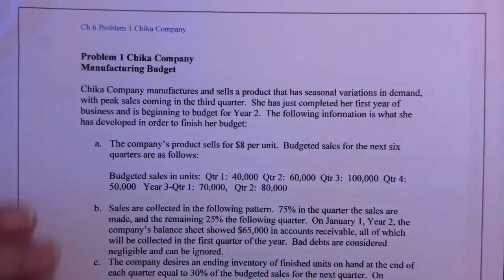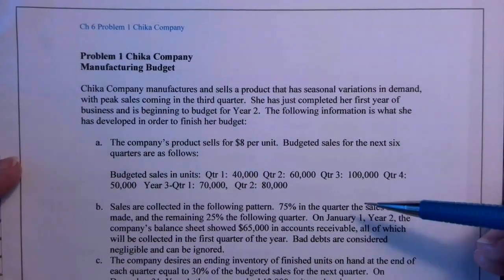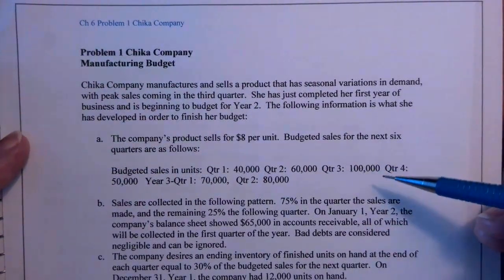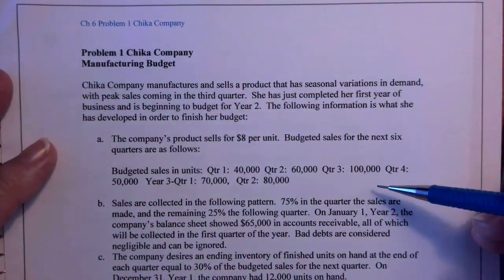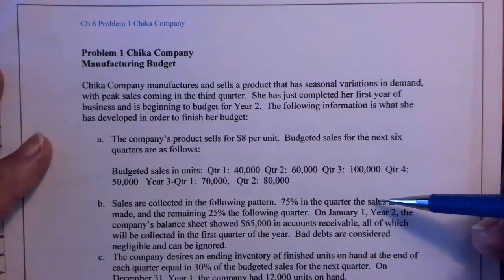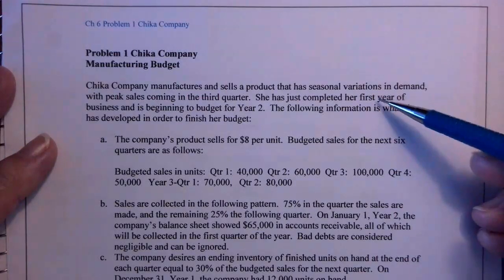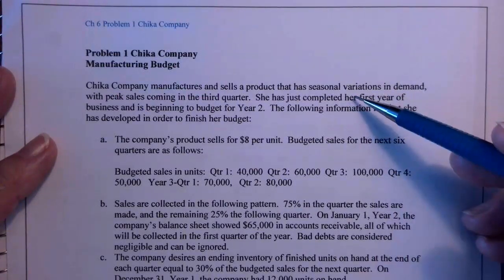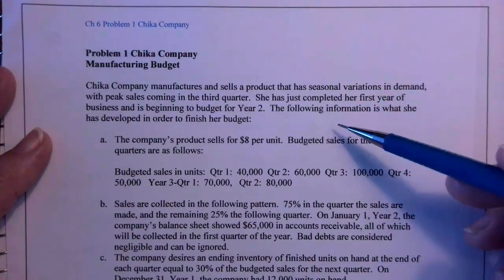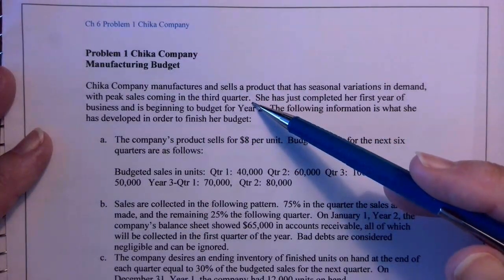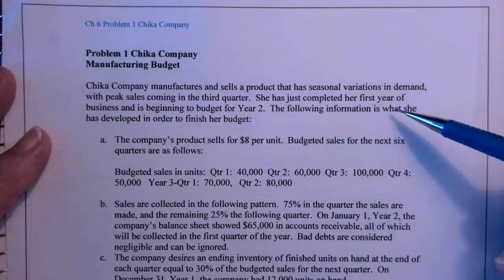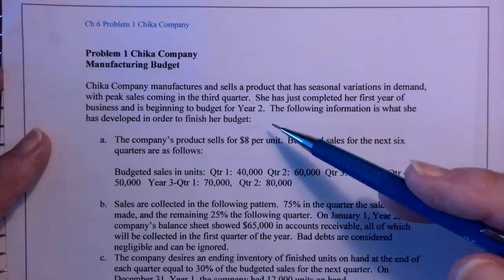Okay, we have a more extensive problem here that has all the pieces of budgeting that you're going to want to be familiar with. In addition, you need to add a balance sheet to it though. But this is Chicka Company, and it manufactures and sells a product that has seasonal variations in demand, with peak sales coming in the third quarter. Okay, she's just completed her first year of business and is beginning to budget for year 2.